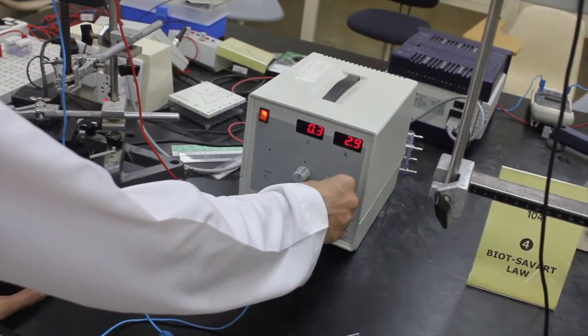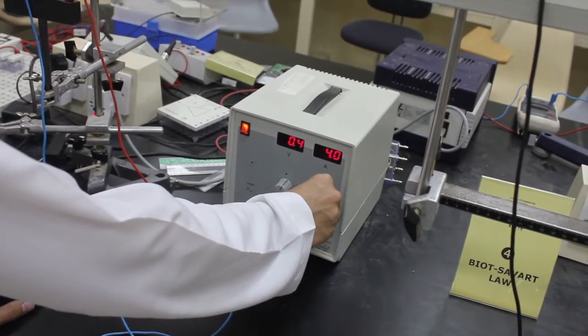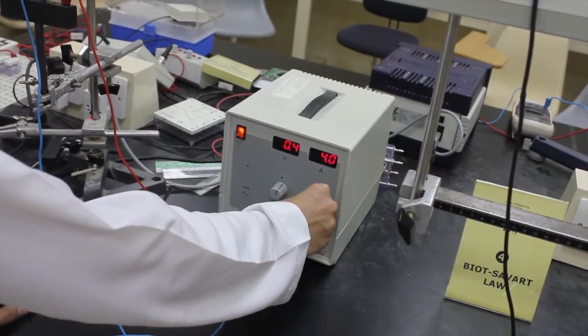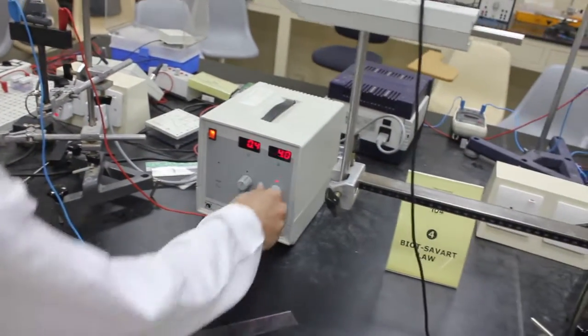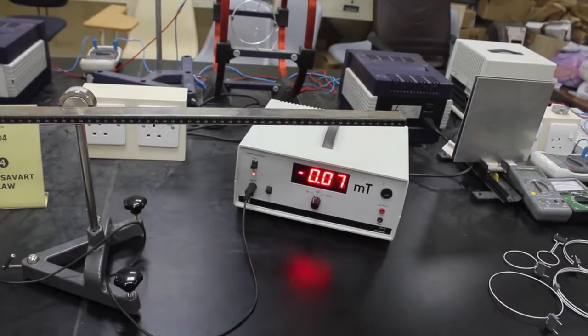Increase the current again to 4 ampere, and the magnetic field will increase to 8.